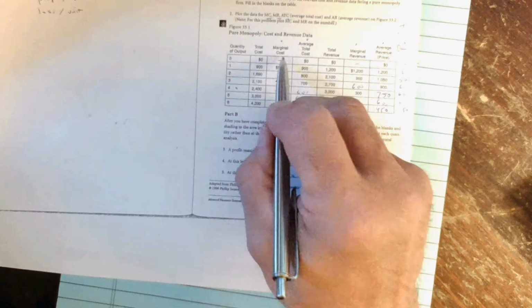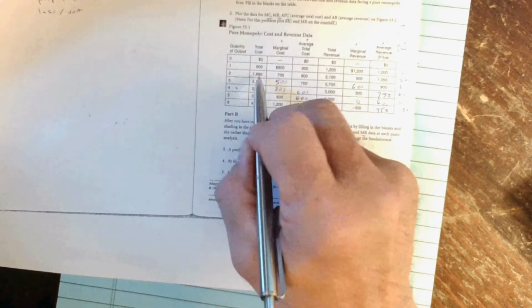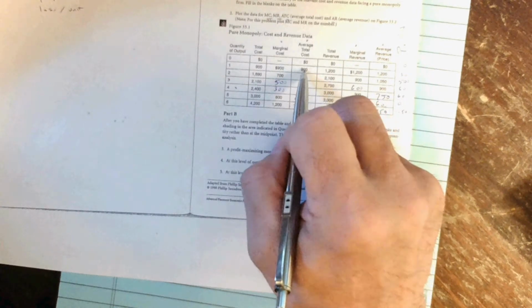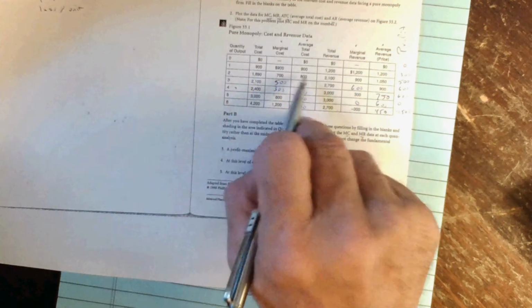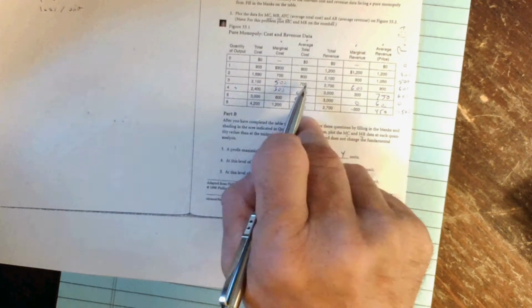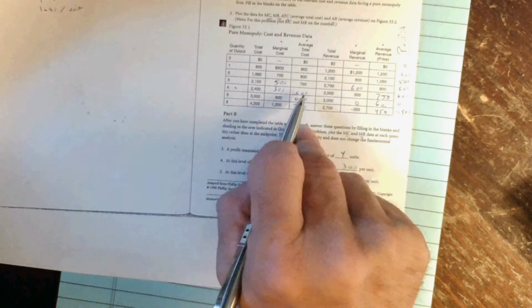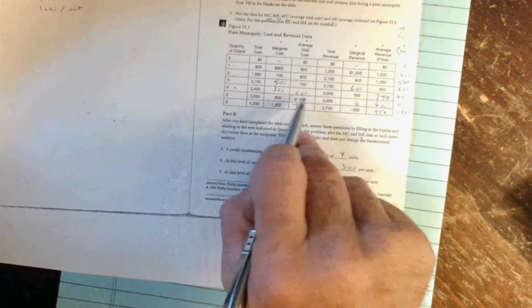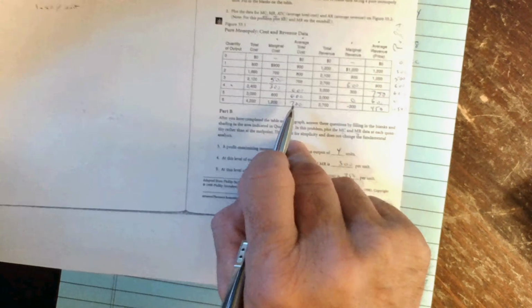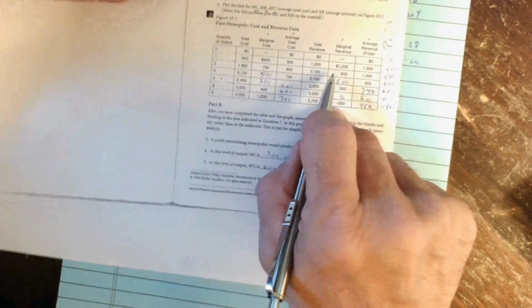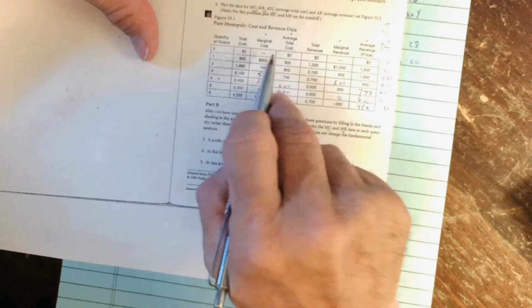Marginal cost. Average total cost is total cost divided by quantity. Notice that marginal cost results from a comparison between two lines, whereas average all comes from one line. 900 divided by 1 is 900. 16 divided by 2 is 800. 21 divided by 3, 700. 24 divided by 4 is 600. 3,000 divided by 5, 600. 4,200 divided by 6 is 700.